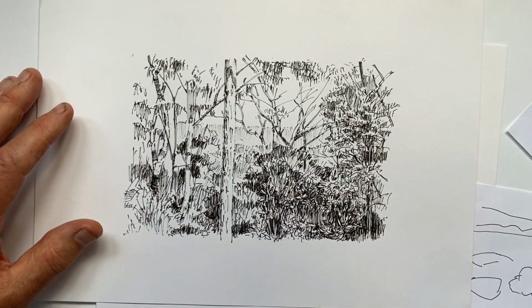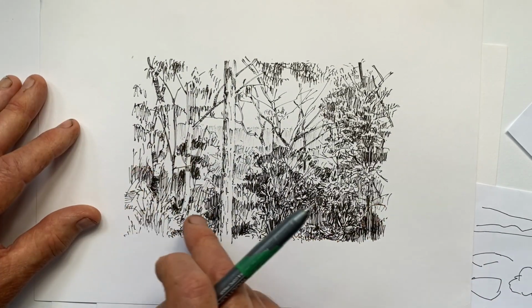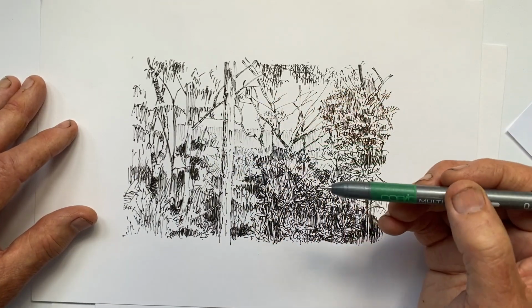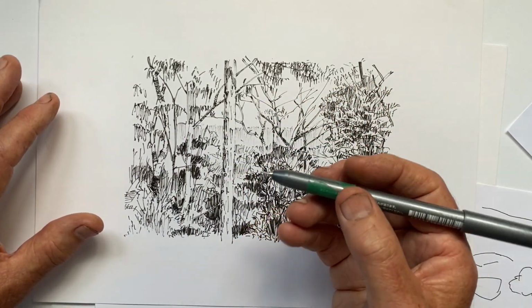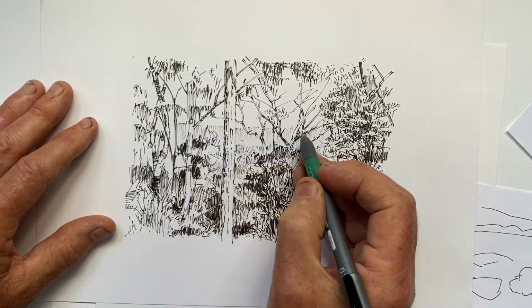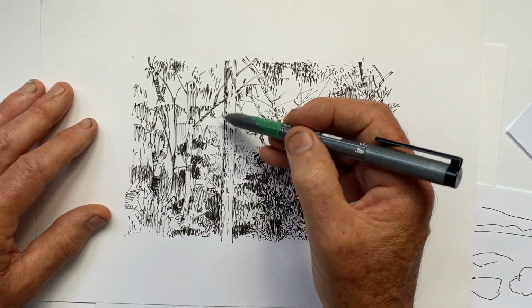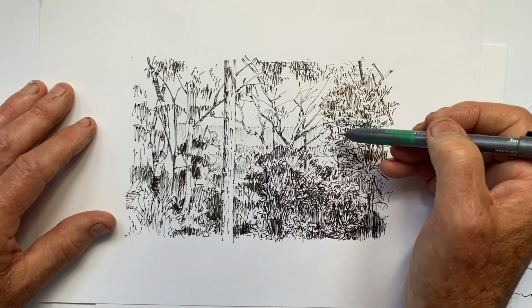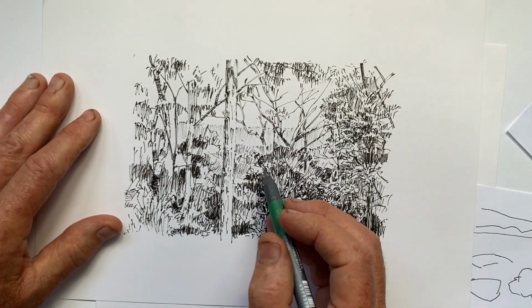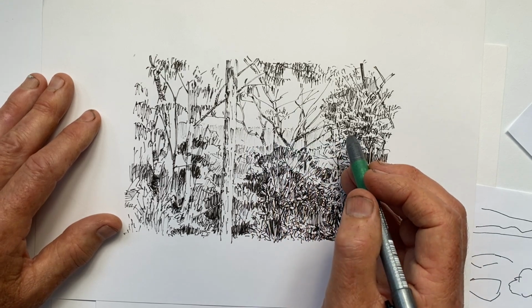Sometimes we don't use lines for edges at all. The trees on the far ridge I've represented with some hatching to represent their colour and their value, but I haven't drawn a line across the top at all. I've simply stopped my hatching approximately at the same place all the way along, and that's helped to create the somewhat uneven effect that we get.